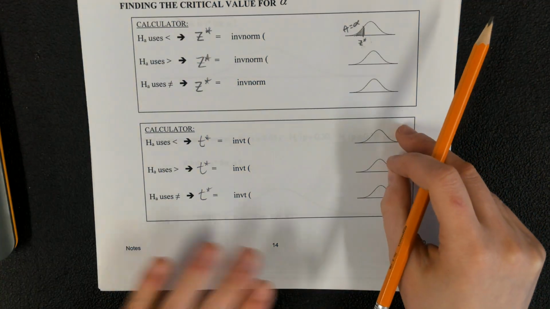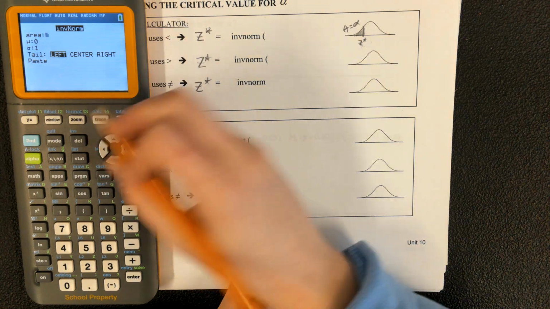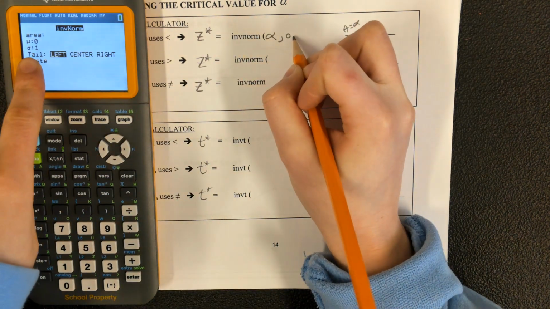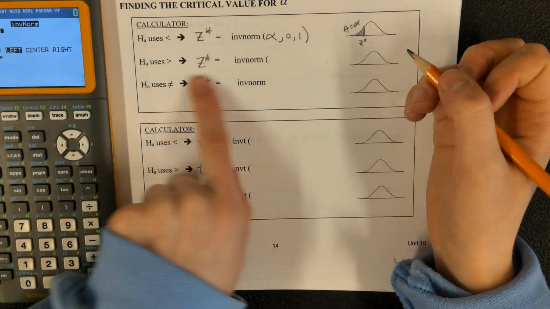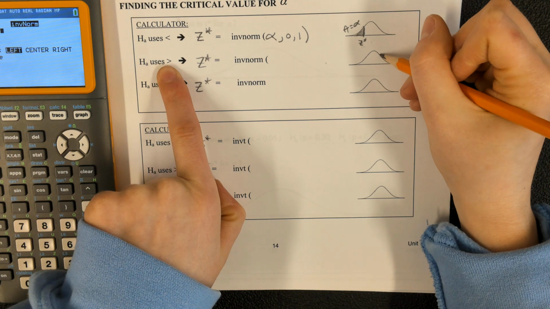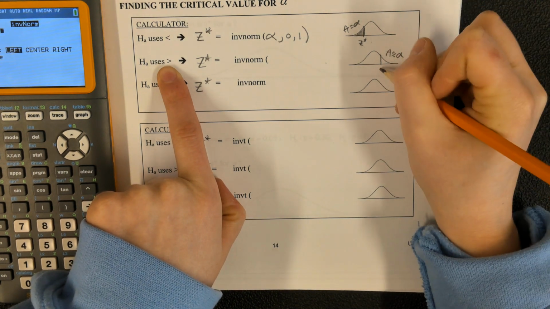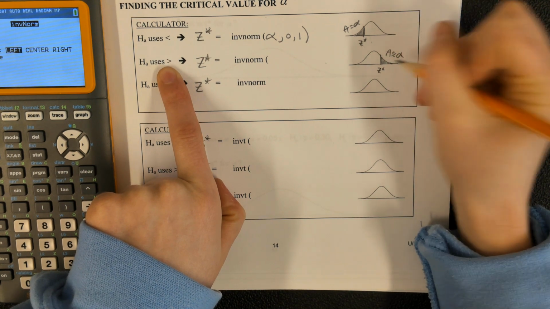Okay? So we're just going to jot some of this stuff down. What you would have to write in here on your calculator is your area, so your significance level. The 0 is already there and the 1's already there for you. If your alternative hypothesis was a greater than symbol, you would have the area, they would give that to you in the problem, and it would be your job to then find the z-star based on that area.